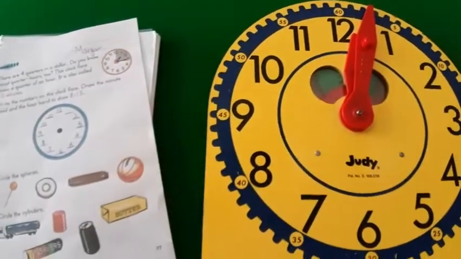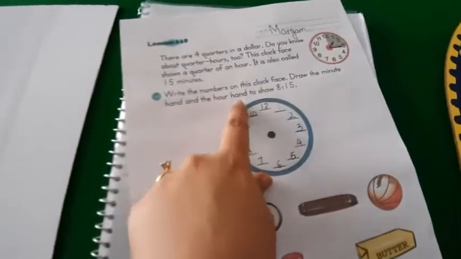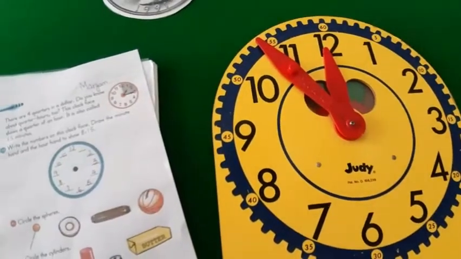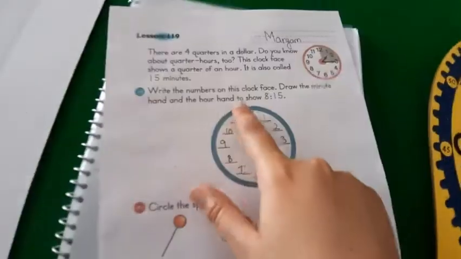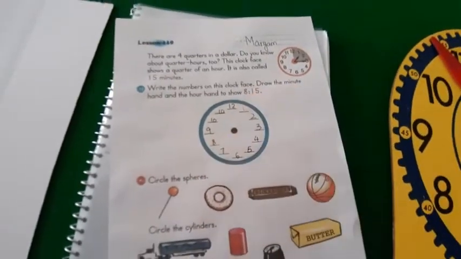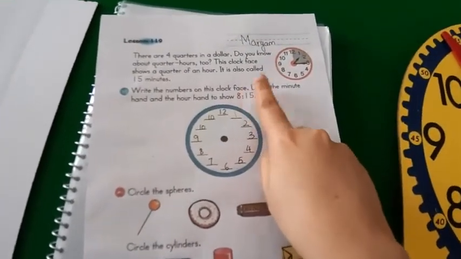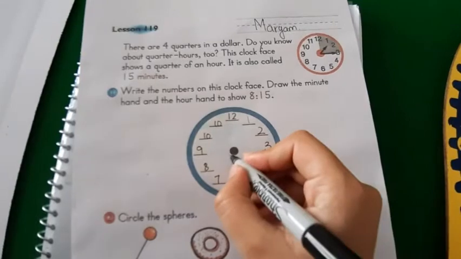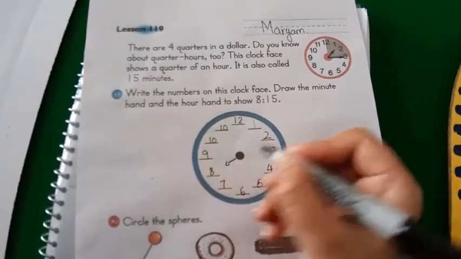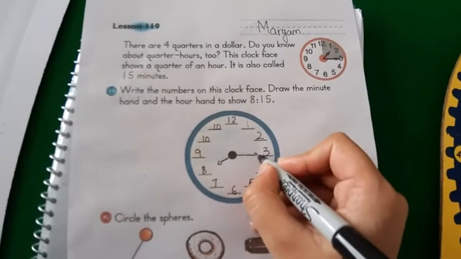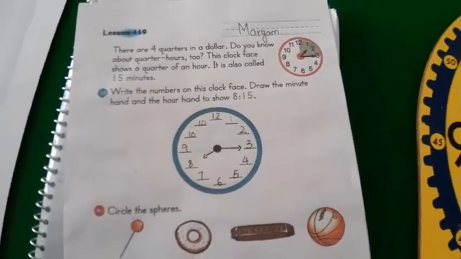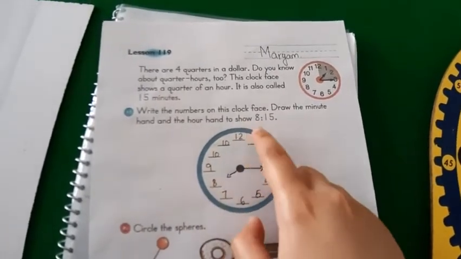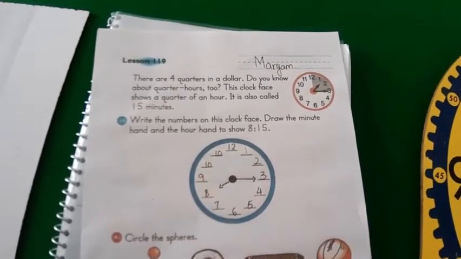All right, so let's make a big hand. And the hour hand. Now, which one is the hour hand out of these two? The small hand is called the hour hand. Now what we have to do is to show 8:15. All right, now 8 here is the hour and 15 is the minute. So we're going to make a small hand pointing towards the hour and a big hand showing the minutes, that is 15 minutes. So this is 8:15. What is it? 8:15. It means that 15 minutes from 8 o'clock is gone.